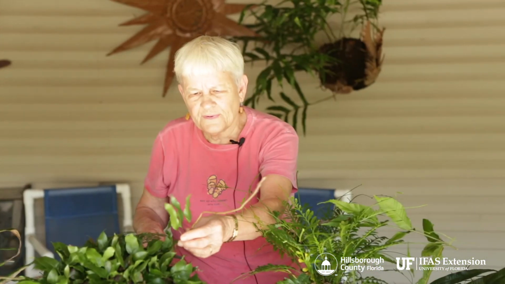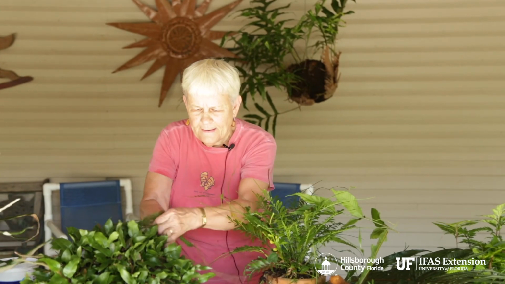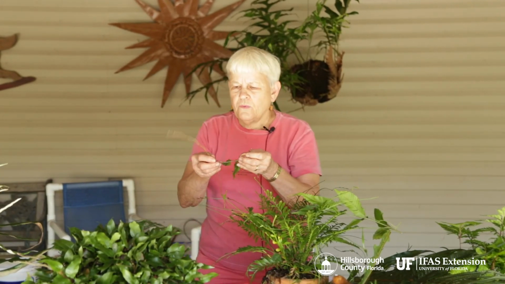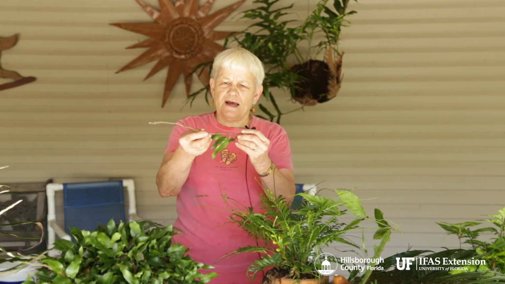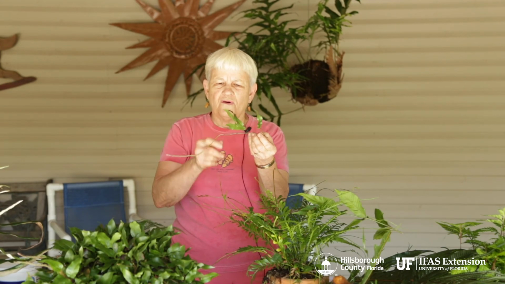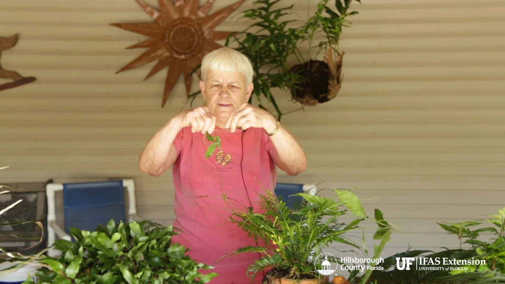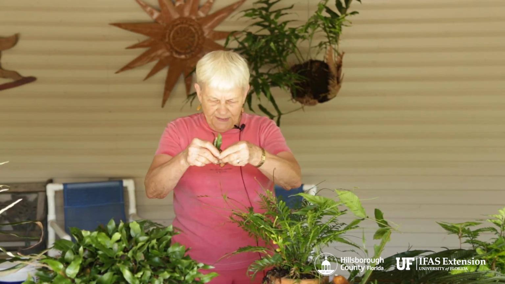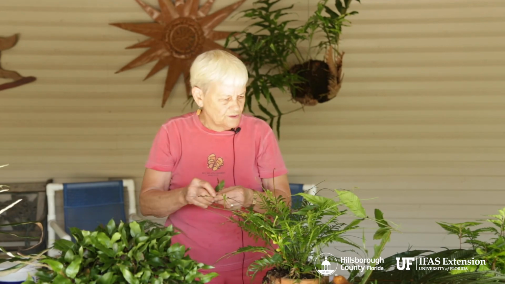This is another Davallia, like a rabbit's foot fern. This one's called Heterophylla. And what I do, here it's called a rhizome, and that's where all of your little fronds come up. And I make a little circle with it. You'll see their little roots already started. And then I put this in sphagnum moss too.